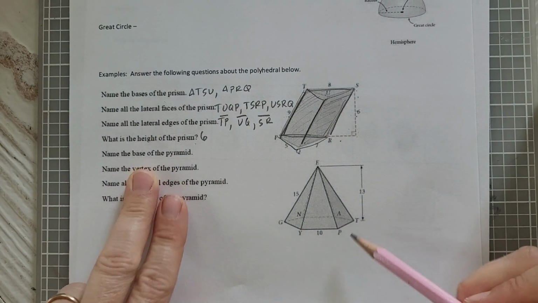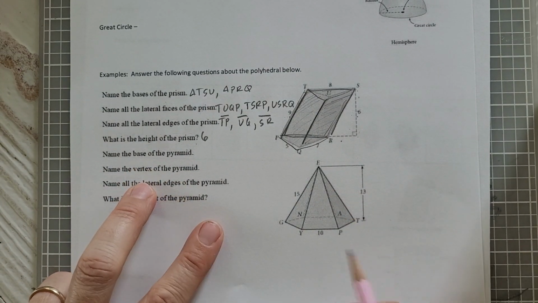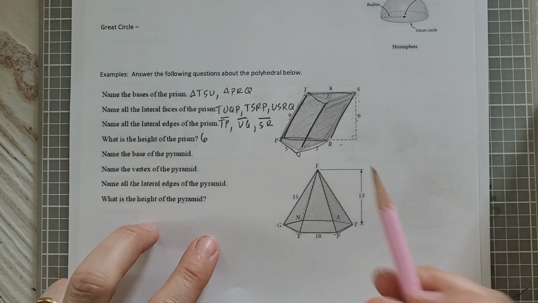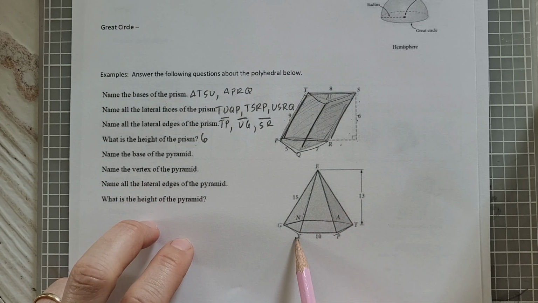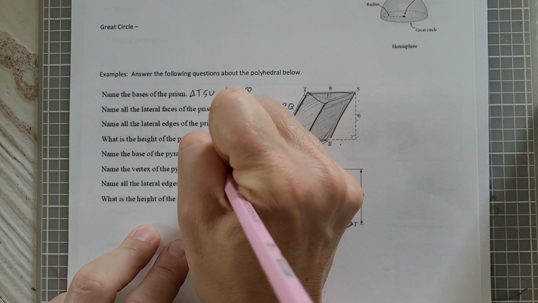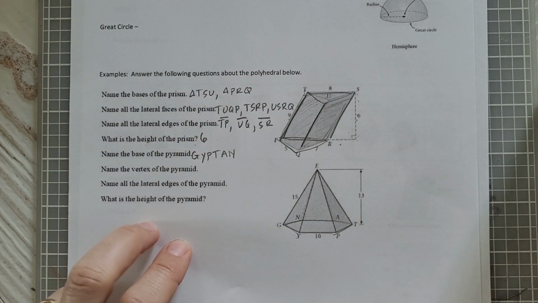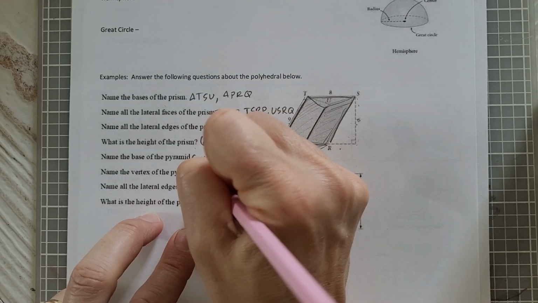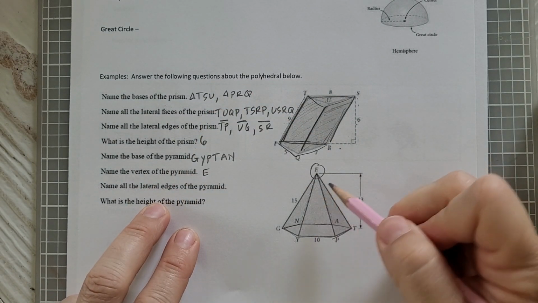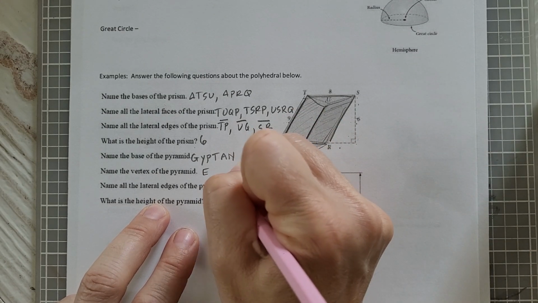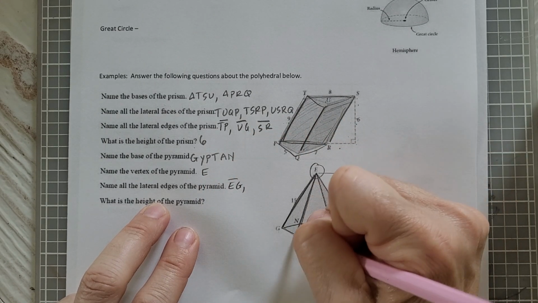And now we're going to go to the pyramid. The base of the pyramid is this hexagon down here. So we can call it GYPTAN. The vertex is this point at the top, point E. There are 5 lateral edges, segment EG, segment EY.